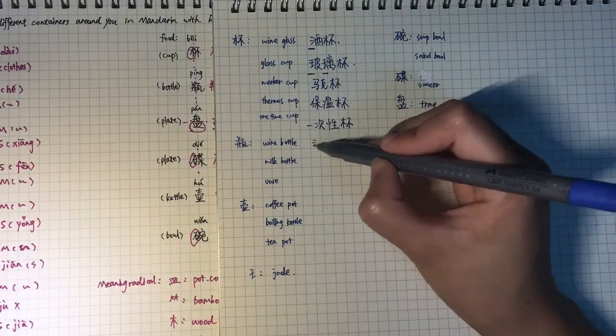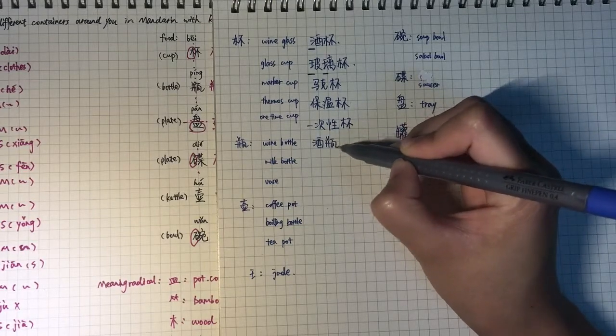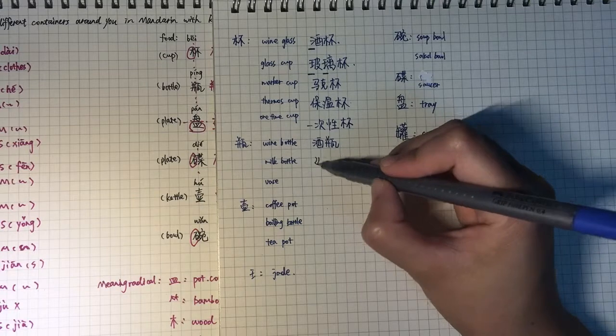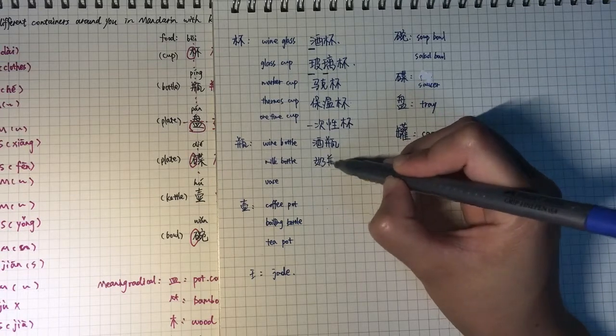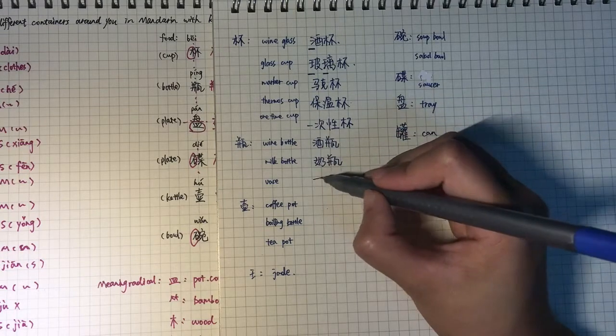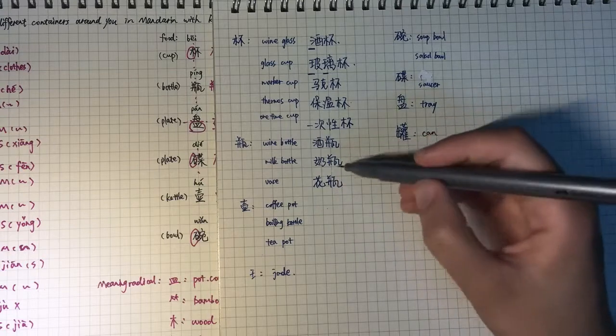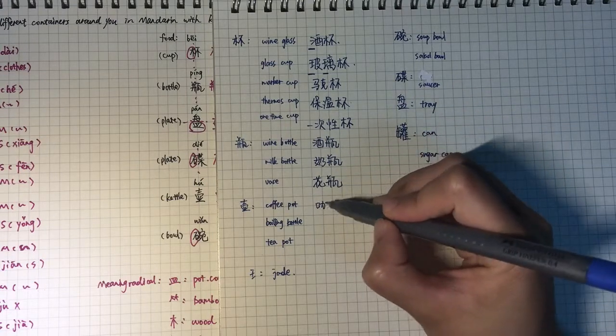Wine bottle, 酒瓶. Milk bottle, 奶瓶. Vase, a bottle for flowers, so 花瓶. Coffee pot, 咖啡壶.